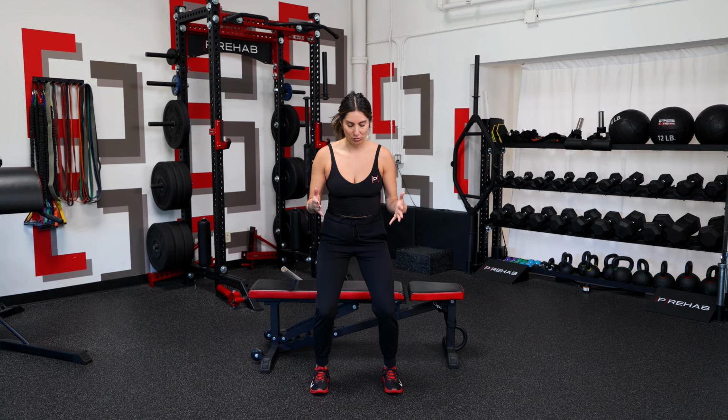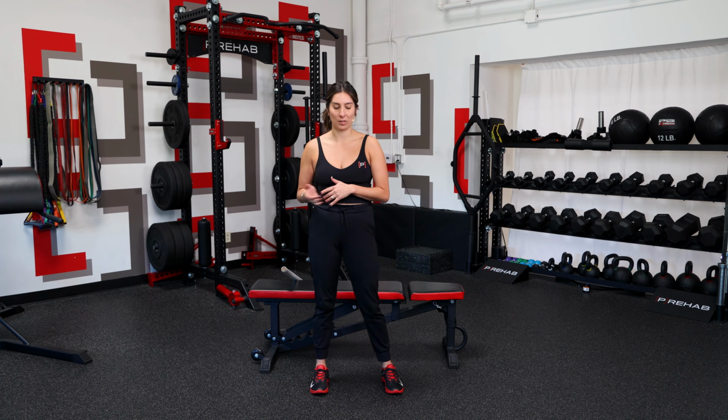People always say knees should be straight forward. I usually say whatever feels best for you is going to be your best starting point. So if you want to let your feet turn out a little bit, you can do that. Squat down, keep your chest tall, and sit your hips back like you're sitting in a chair.